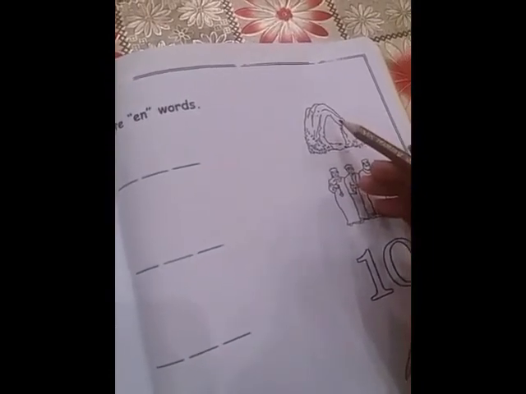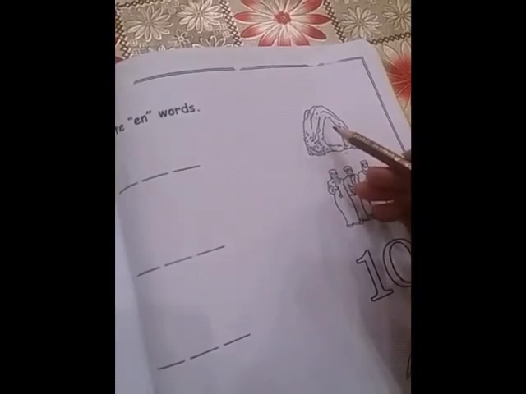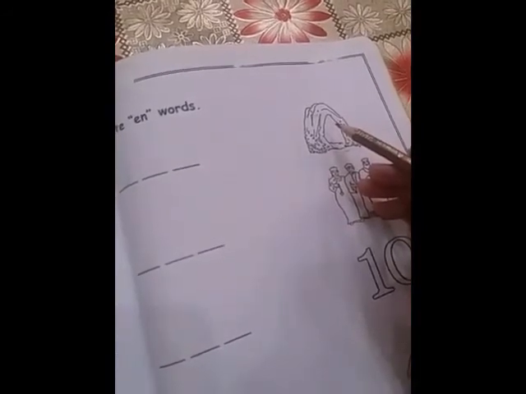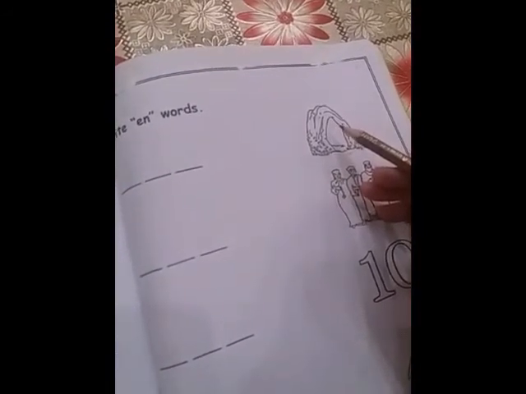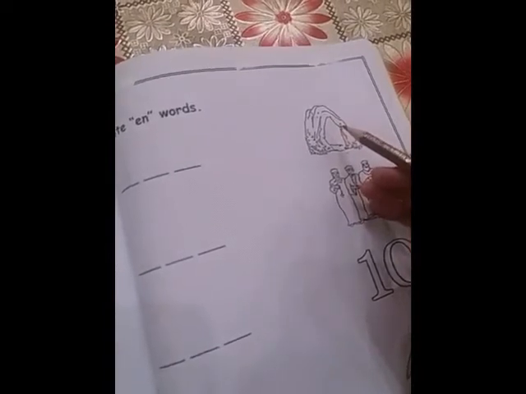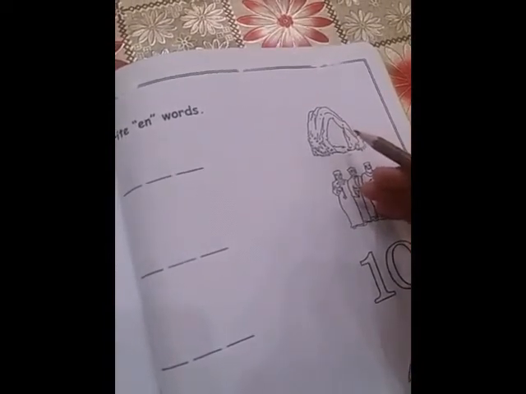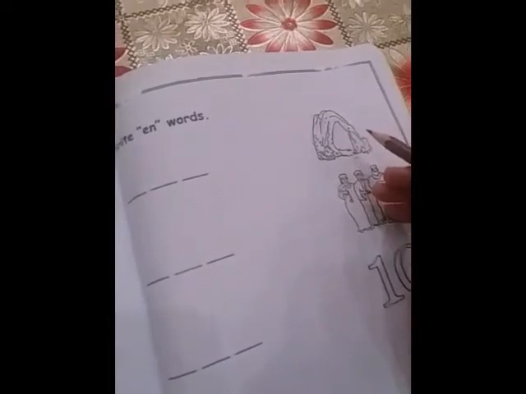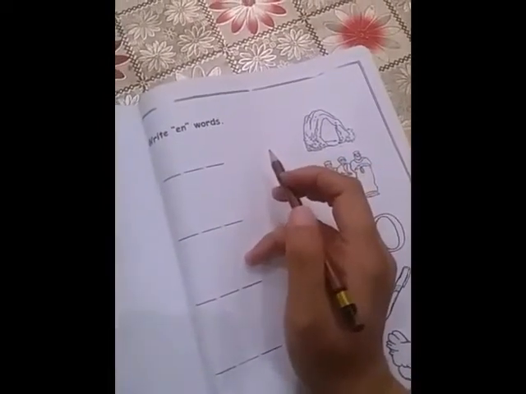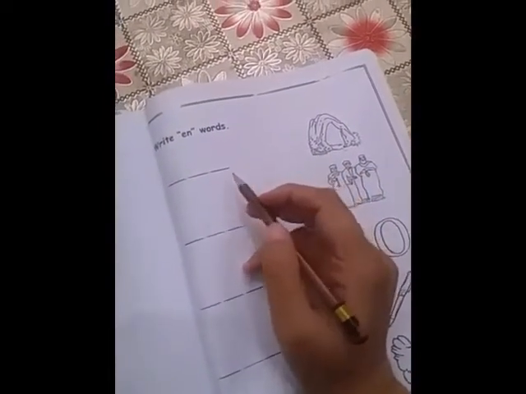Den is like a cave where wild animals live, especially lion cubs. Cubs are the babies of lion, and other wild animals also live in this den. Okay, let's write D and den.